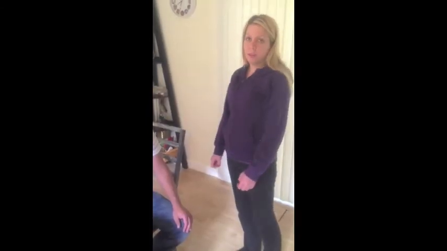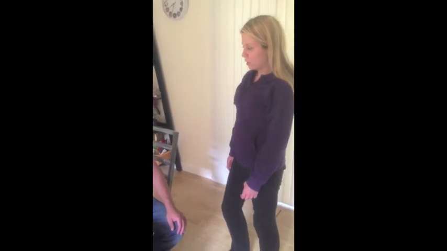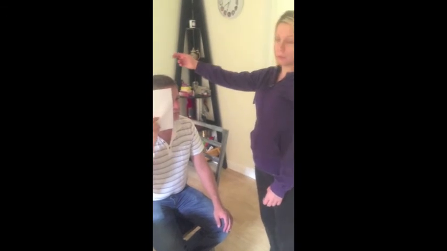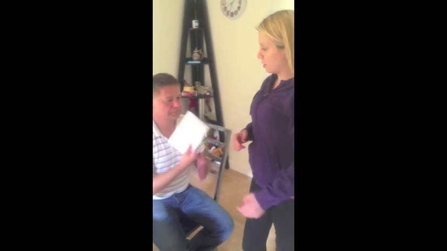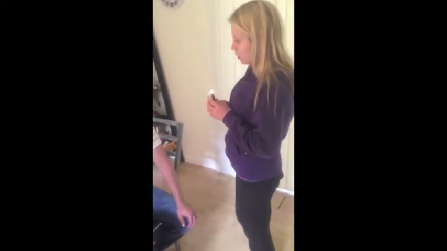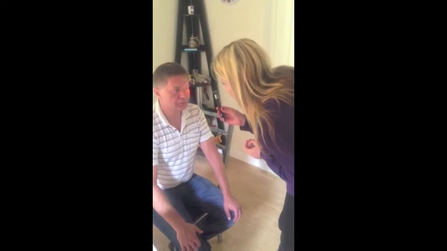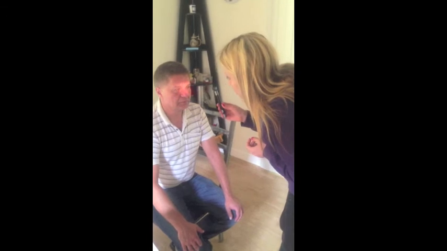I'm going to start assessment of the eyes, ears, nose, and throat. I'm going to start by assessing visual fields. One side, now other side. Now I'm going to assess corneal reflex, both eyes on the same position.